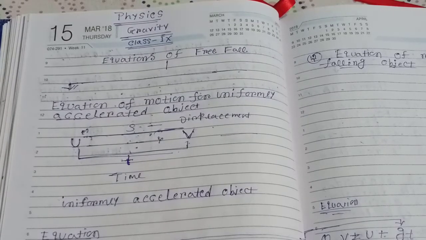Today I am going to discuss equations of free fall. There are two equations on free fall. The first equation is the equation of motion for a uniformly accelerated object, and the second equation is the equation of motion for a freely falling object. At first I am going to discuss the equation of motion for a uniformly accelerated object.